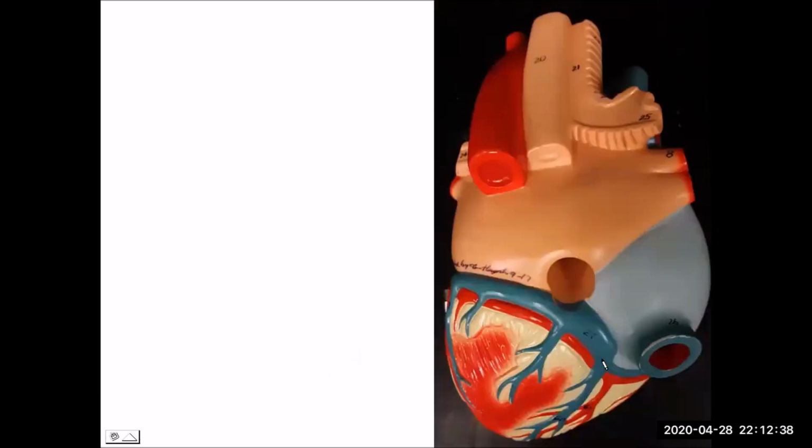And the same concept goes for the posterior interventricular sulcus. Posterior side between the two ventricles, there's a groove, but again, it's filled in with fat. And you notice here a vein sitting right on that posterior interventricular sulcus.